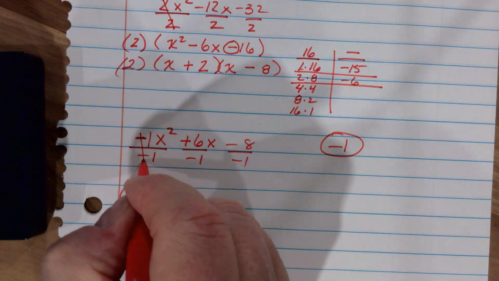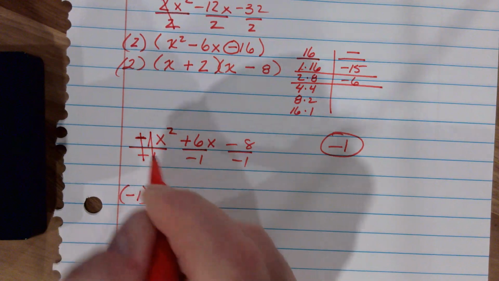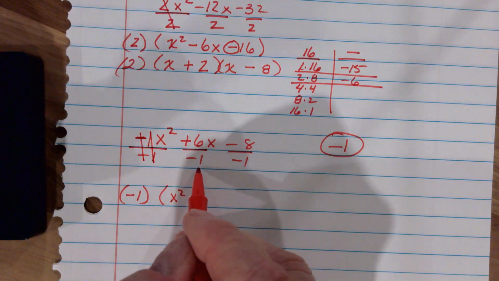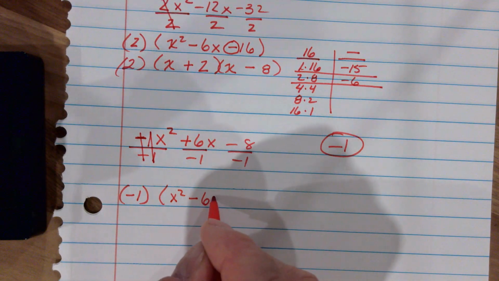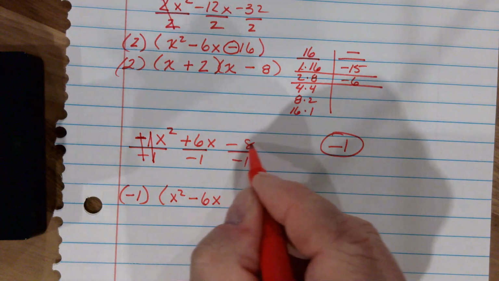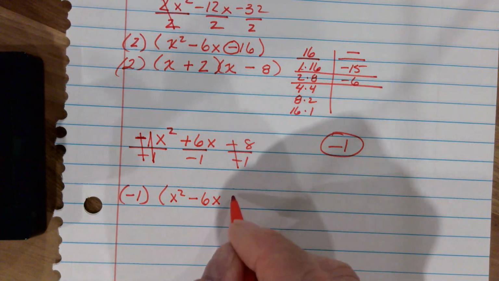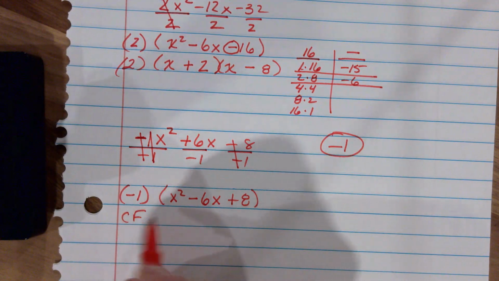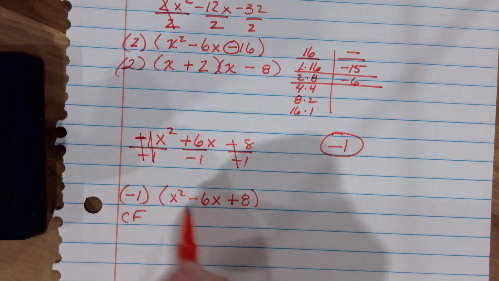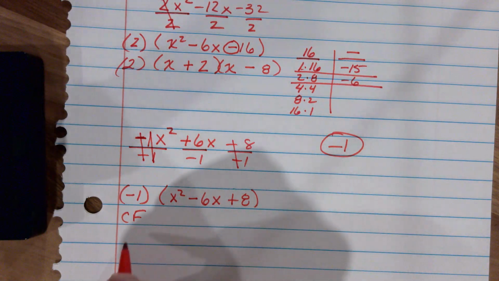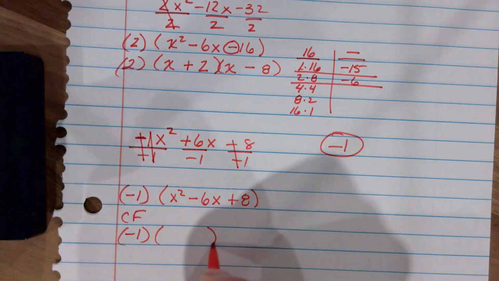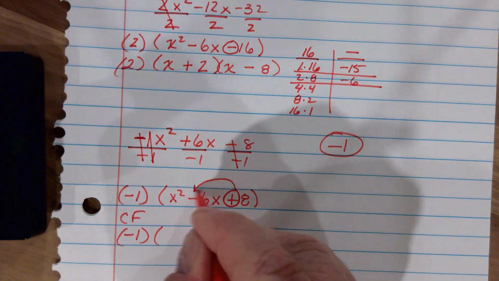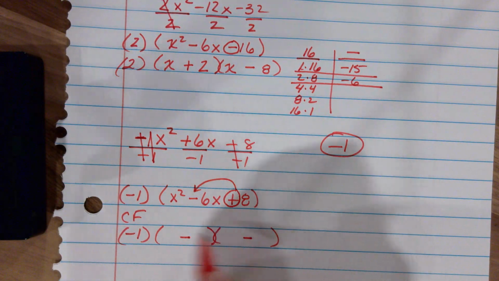A negative divided by a negative is a positive. 1 divided by 1 leaves me x squared. Positive 6 divided by -1 is -6 times the x. -8 divided by -1 cancels to make positive 8. Again, this is the common factor, but I still have to factor out this trinomial. I am going to, first of all, determine the signs. This is a green light. Go on to the middle. Tells me the sign both places.